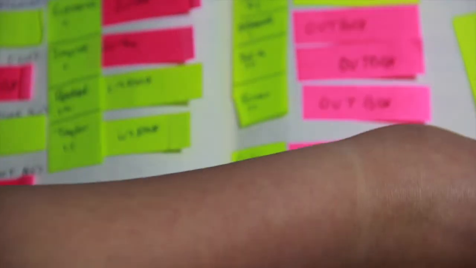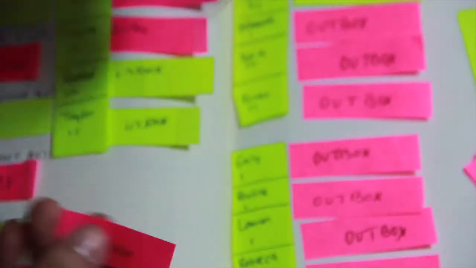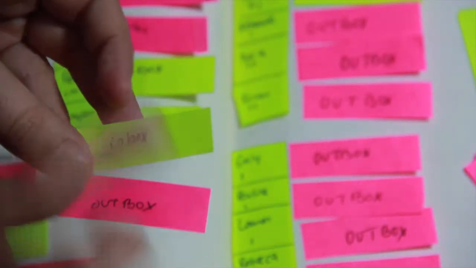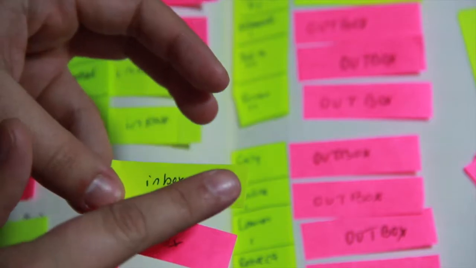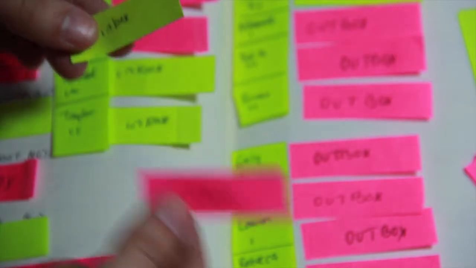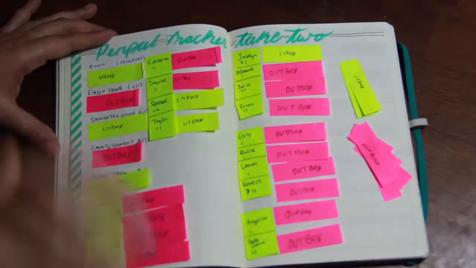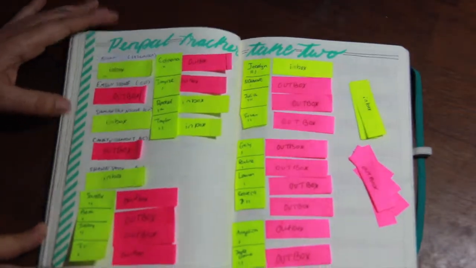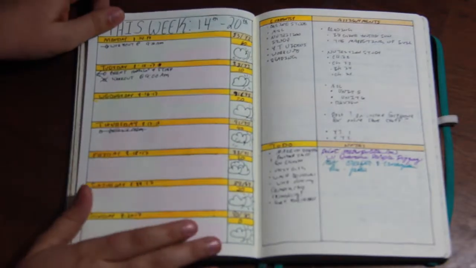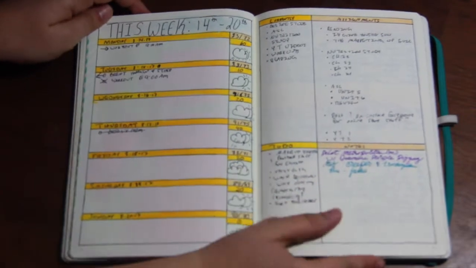And then I have the inbox and outbox tabs, right? So inbox means that I've received something from them and I need to mail them back. Outbox means I've mailed them and I'm waiting on a response. Once I get 4 or 5 letters from them, then I'm ready to put them on the page permanently. So that was my pen pal page iteration. This week I dropped the top 3.